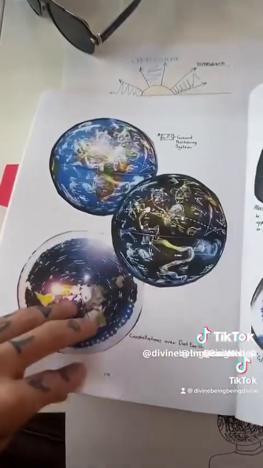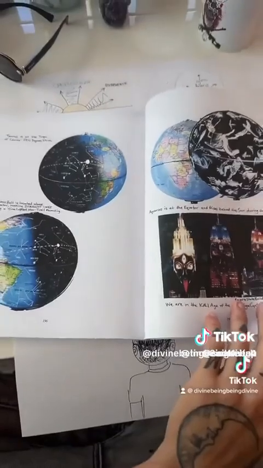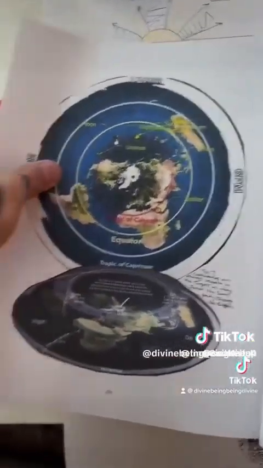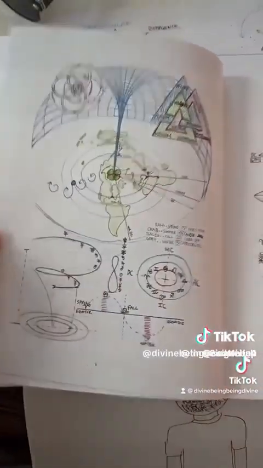You're just used to this brainwashing image of Earth. You have no idea how it works on the flat. But now you do. You have an idea because my Flat Earth book proves it.